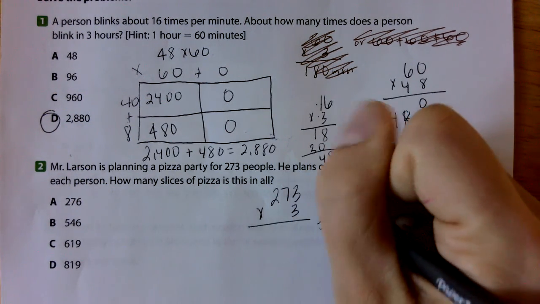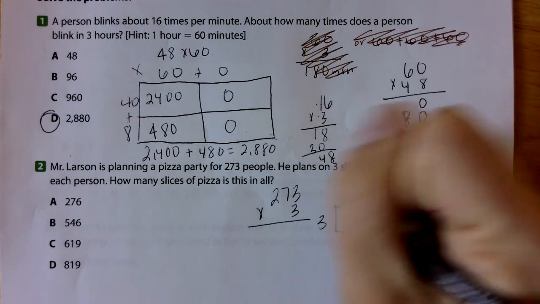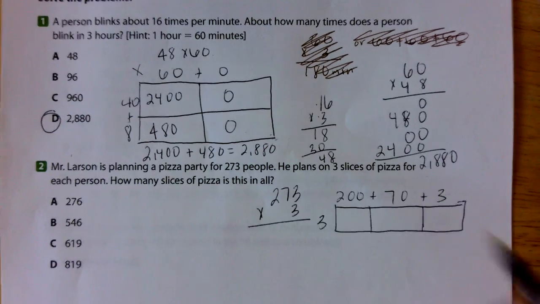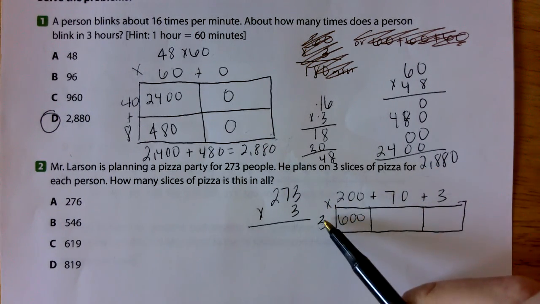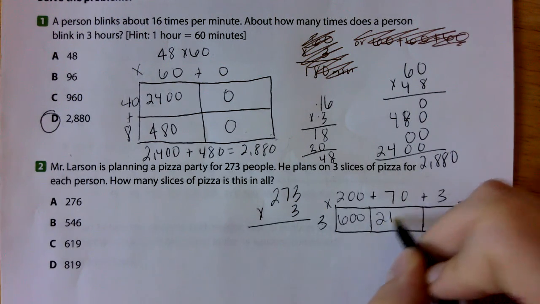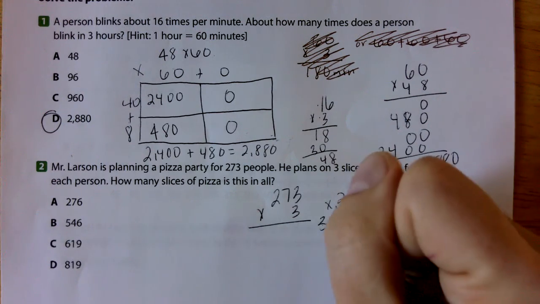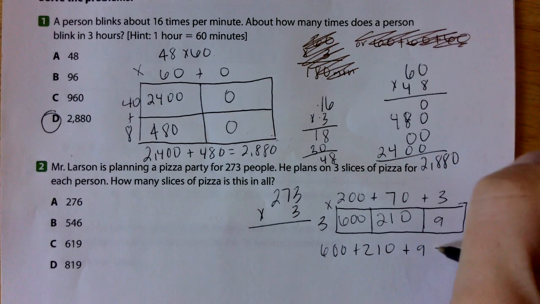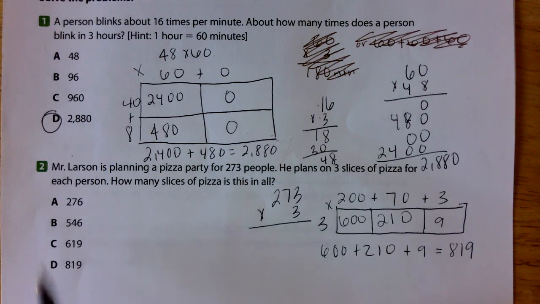Okay? So we'll do expanded form 200 plus 70 plus 3, right? 200 times 3 is 600. 3 times 70 is 210. 3 times 3 is 9. Add those together, 600 plus 210 plus 9, and you get 819. Is that one of my choices?